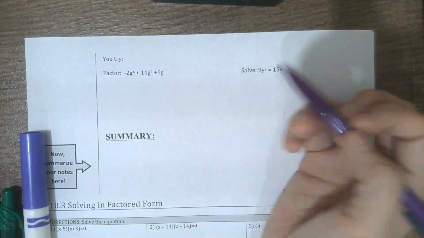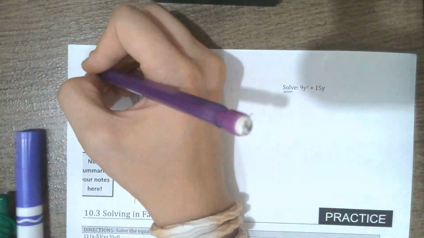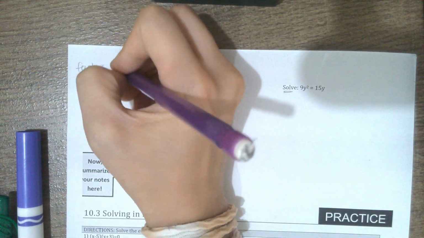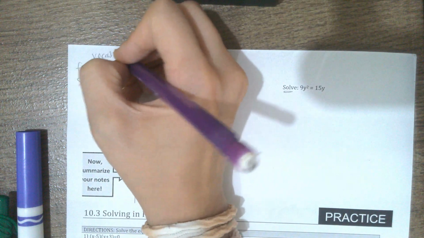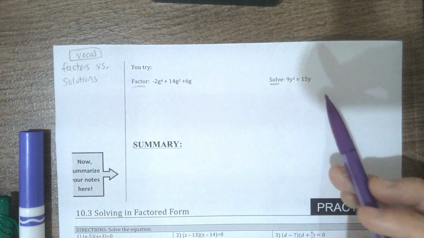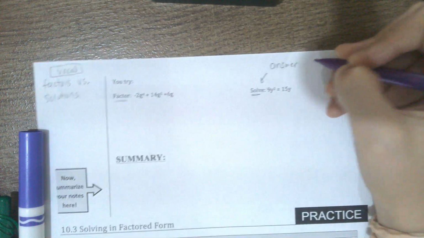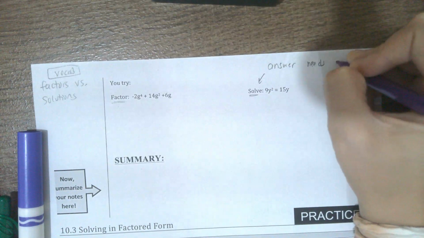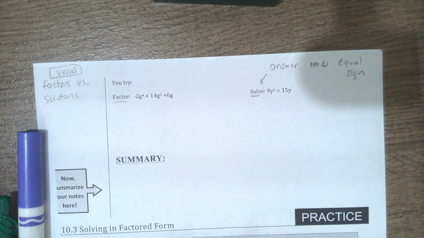Okay. So this one's asking us to factor, this one's asking us to solve. So this is very similar to factors versus solutions, the vocab. This is just asking us to factor and not to solve. So the answer, this is almost like simplify, right? Solving means I want my answer to have an equal sign, right? That's what solving means. Okay, so let's factor this.